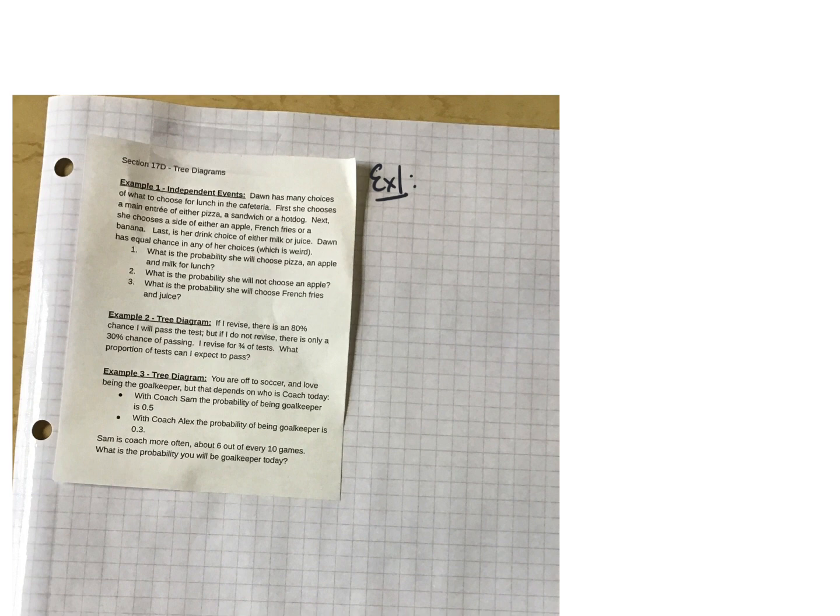Okay, so first she chooses a main entree, and there's 3 different options. So let's first make a tree diagram with 3 branches. So she could choose pizza. I'll do P for pizza. She could choose a sandwich, SW for sandwich, or a hot dog, HD for hot dog.